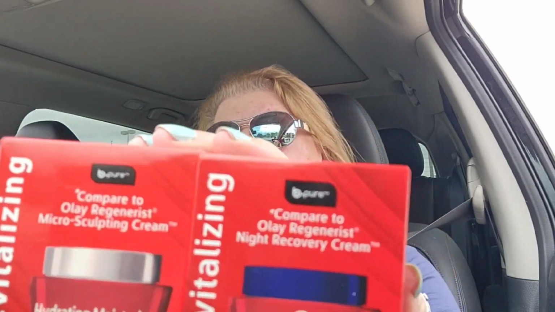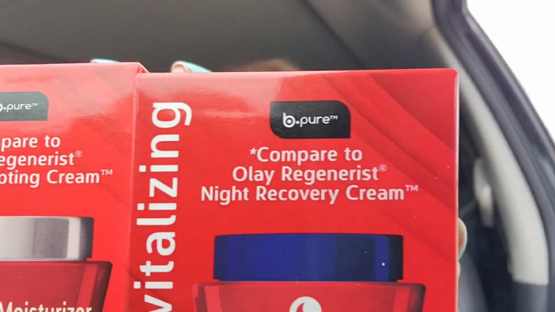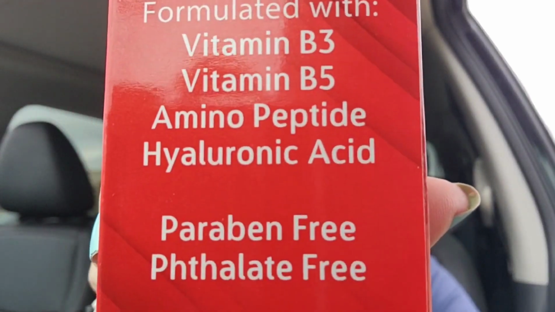So they are dupes to the Olay Regenerist Micro Sculpting Cream for the day, and then a dupe for Olay Regenerist Night Recovery Cream, and it's by the Be Pure brand. So it looks like the Olay, yeah. So this one, the daytime, is formulated with vitamin B5, amino peptide, and hyaluronic acid, paraben-free, phthalate-free, I'm thinking. So that's good.